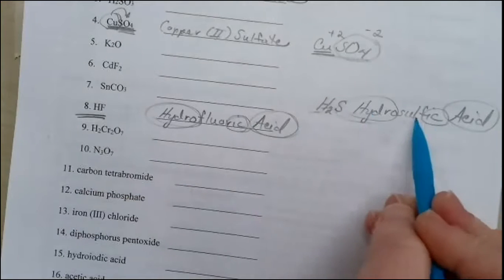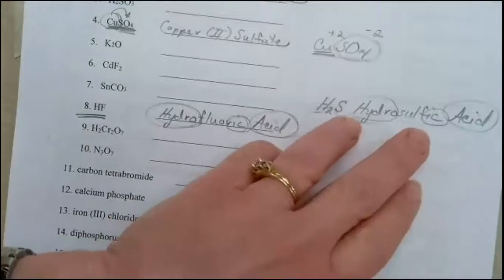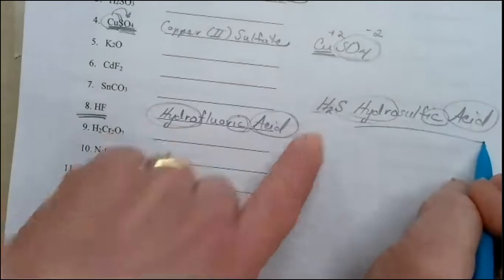This is actually hydrosulfuric, which violates the rules. I want us to always apply the rules, but just to know that sometimes mistakes were made and they just stuck. I don't expect us to know those weird exceptions that people have made. If you want to remember that, that is totally fine.